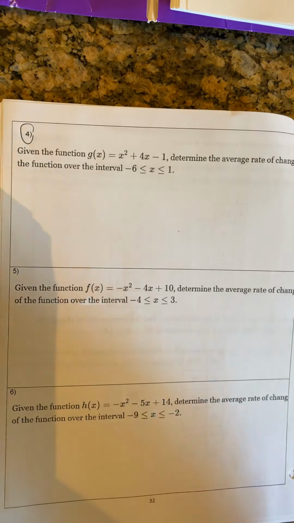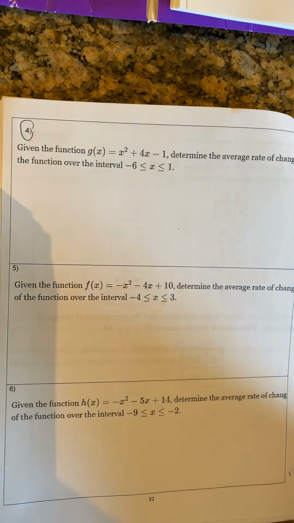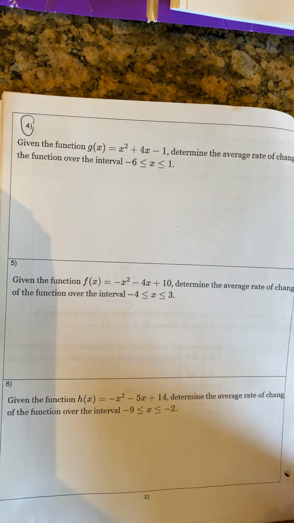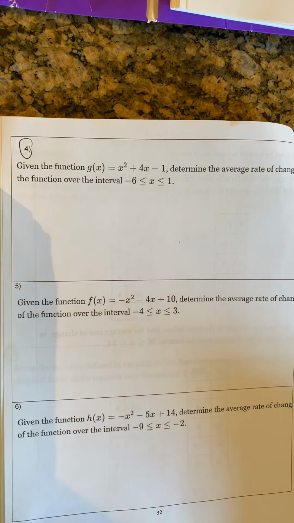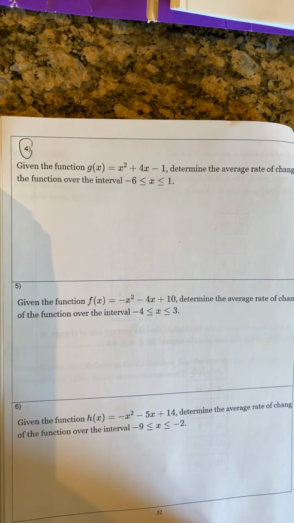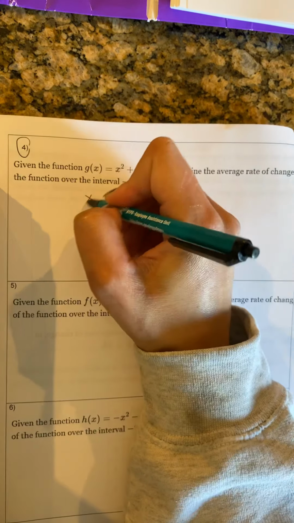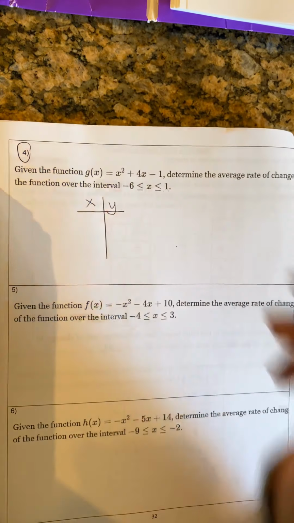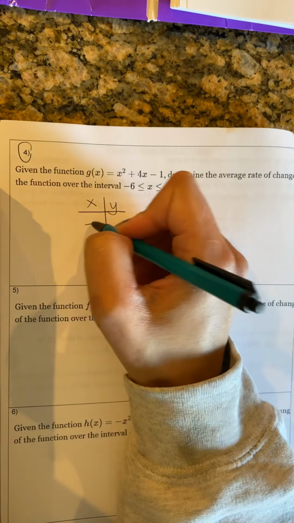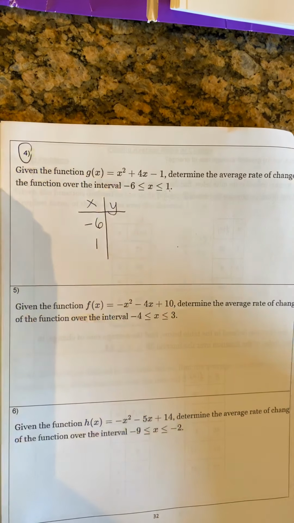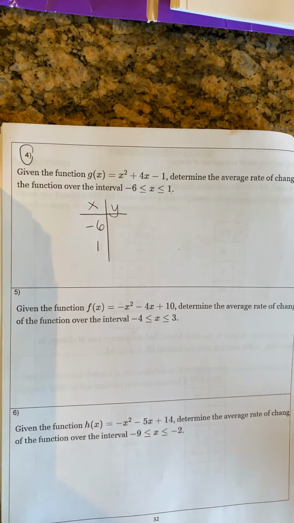It says, given the function g of x equals x squared plus 4x minus 1, determine the average rate of change of the function over the interval from negative 6 to 1. Now, this one doesn't give us the table, so we need to figure out what the y values are that correspond to these two x values. So all that means is I'm going to go xy. I want to go from negative 6 and I want to go to 1. I don't care about any of the other values.